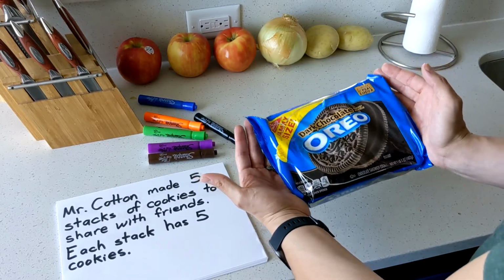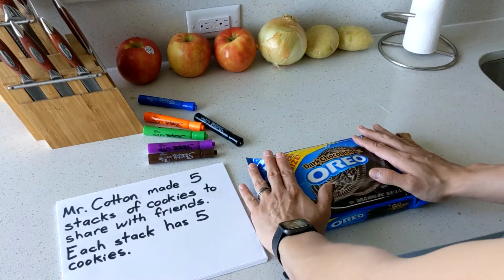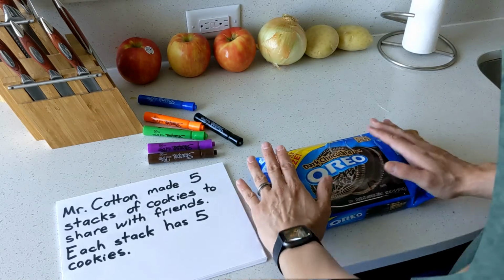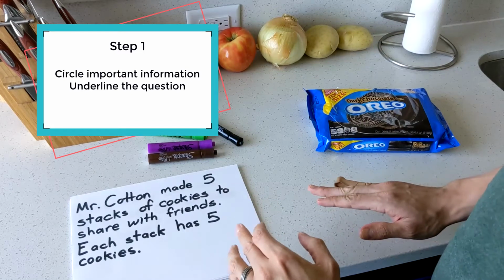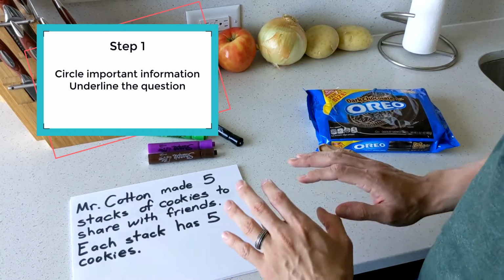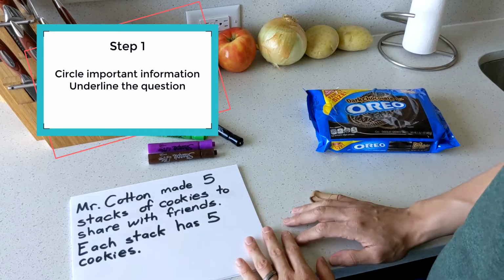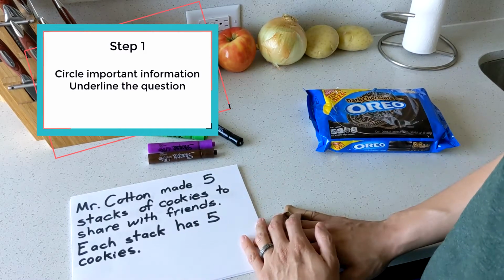Personally, I like the dark chocolate Oreos myself, but any Oreo will really do if you want to follow along. All right. So the first step comes in reading the problem and making sure you underline and circle important information. Let's take a look at the word problem first.